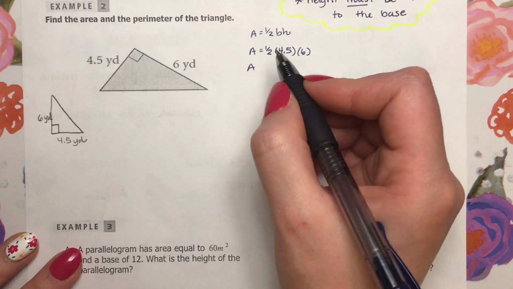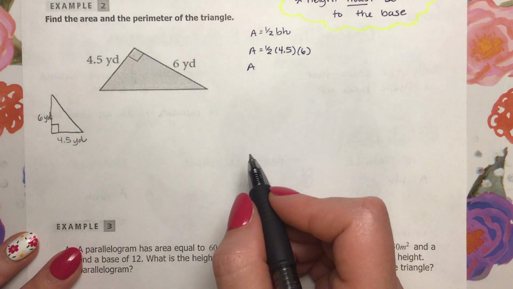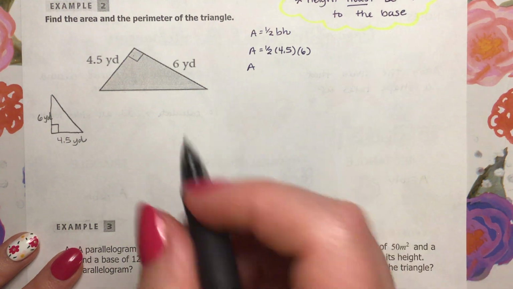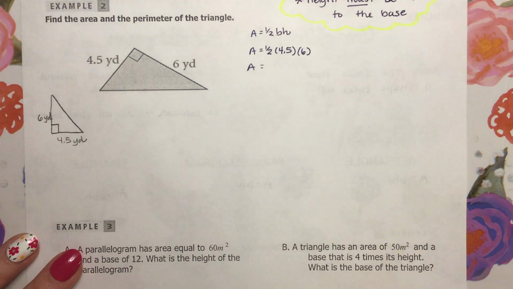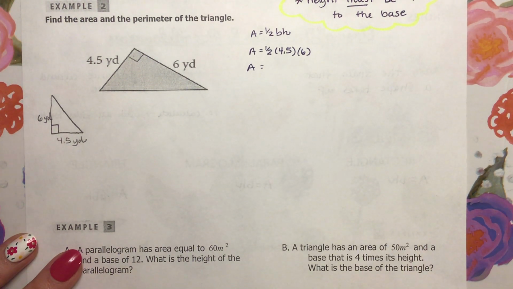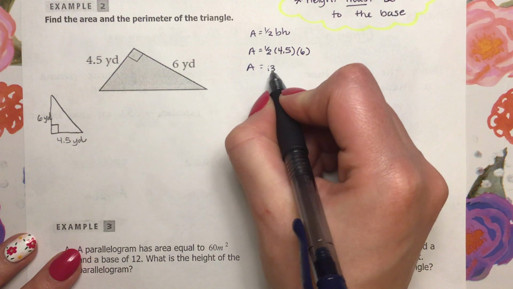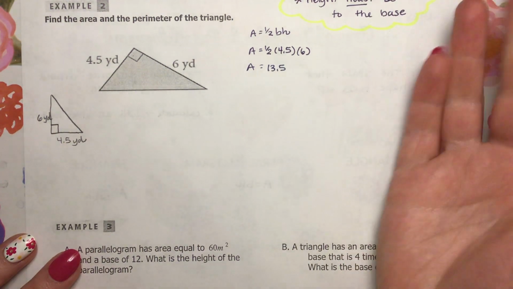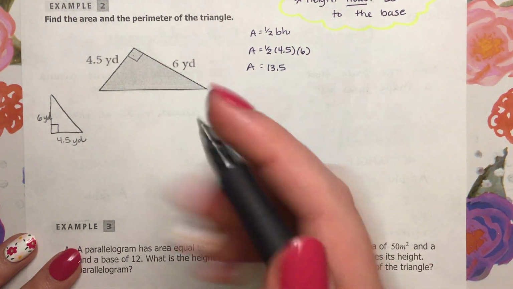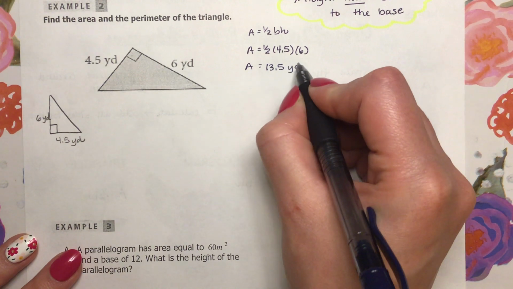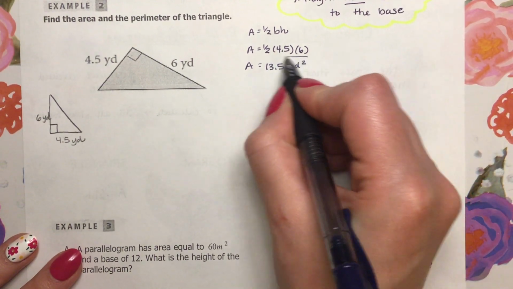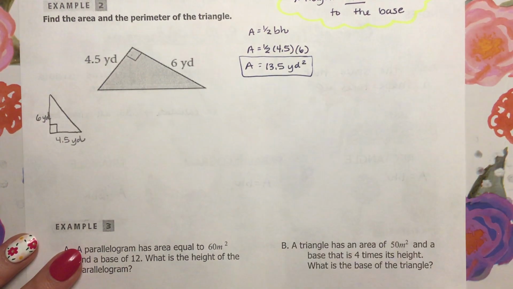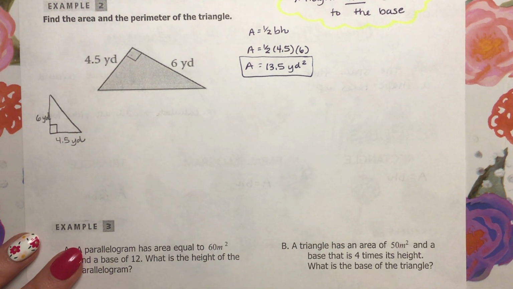When I put all of that into our calculator, I am going to get 13.5, I believe, but I'm going to double check just in case. So I'm taking 3 times 4.5. Yes. Okay, so area is equal to 13.5, but 13.5 what? So we're working in yards. That's the unit that we have. Because it's area, I'm going to square the unit because that's signifying that it's taking up space.